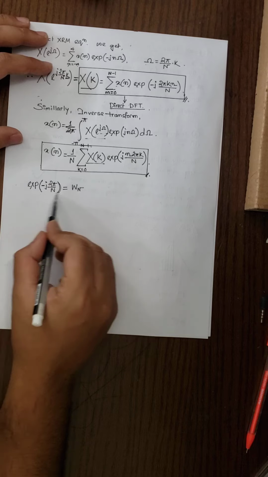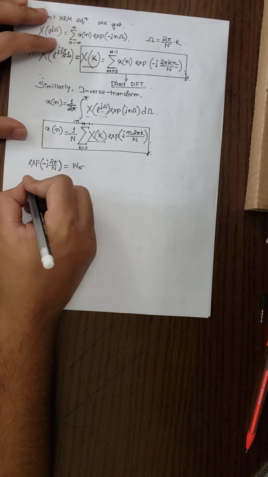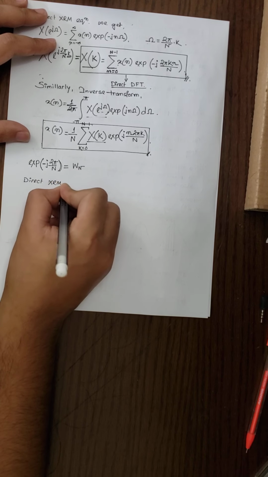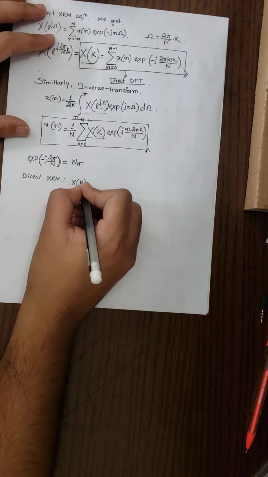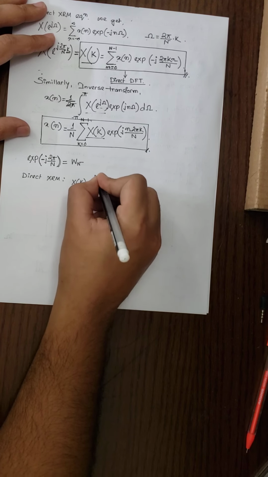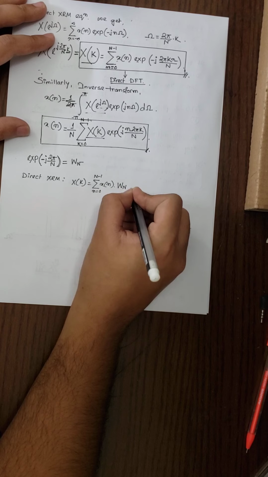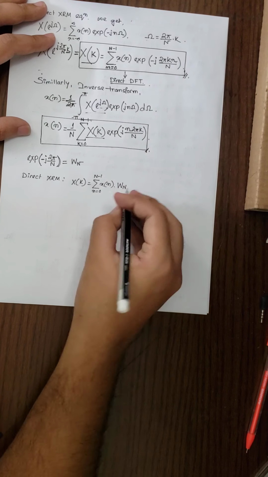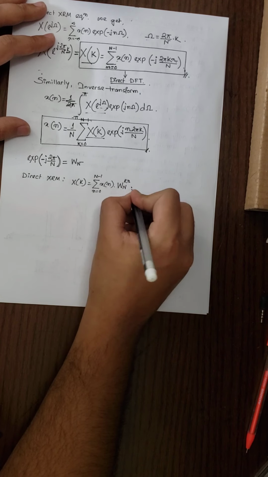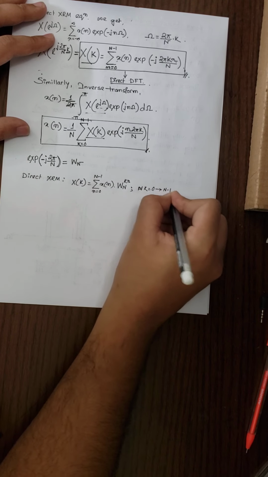So if we replace this expression in the equations, we get our direct transform equation, x of k equals the sum from n equals 0 to N minus 1 of x of n omega N to the power kn, where k goes from 0 to N minus 1.